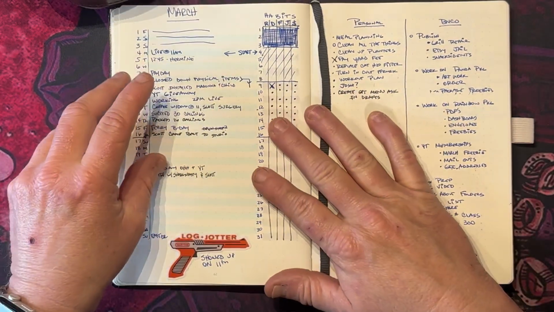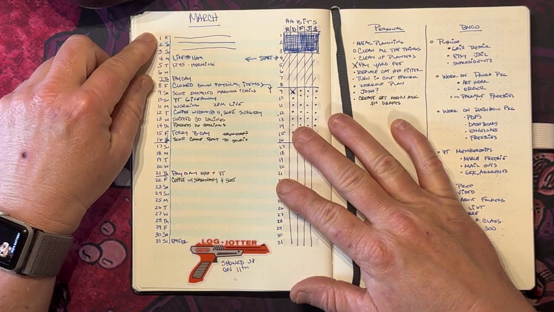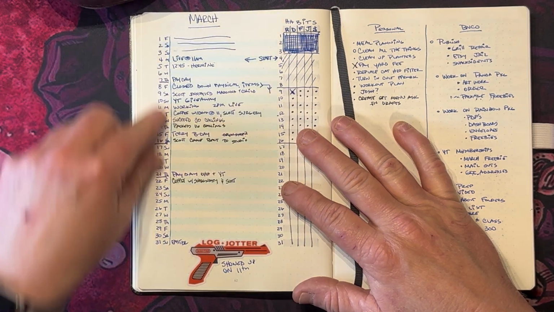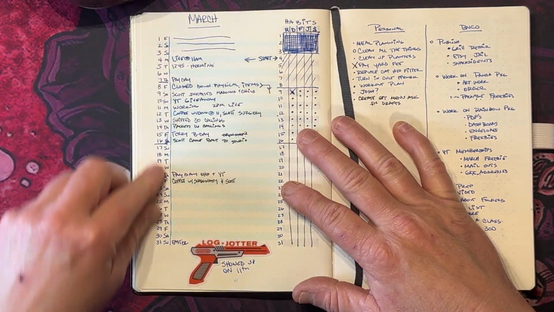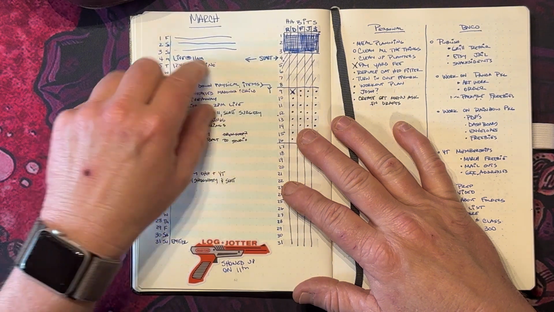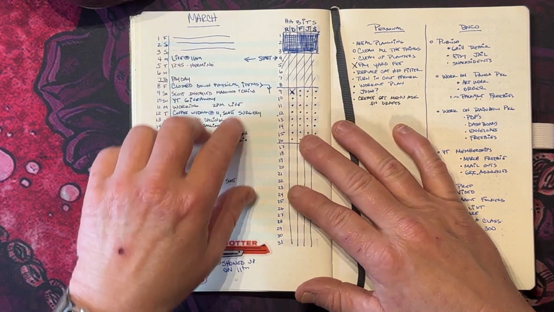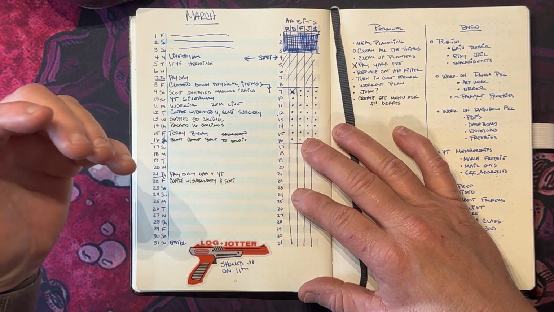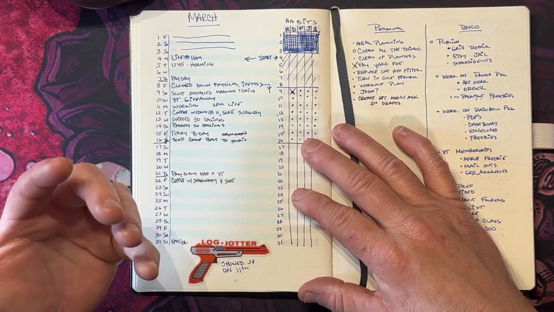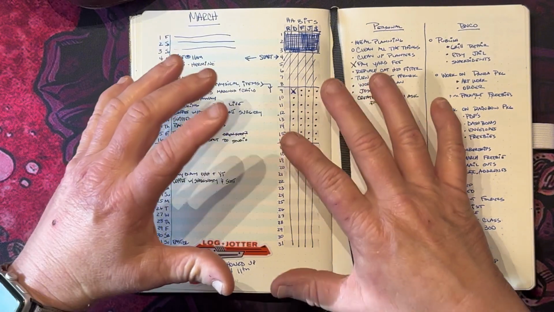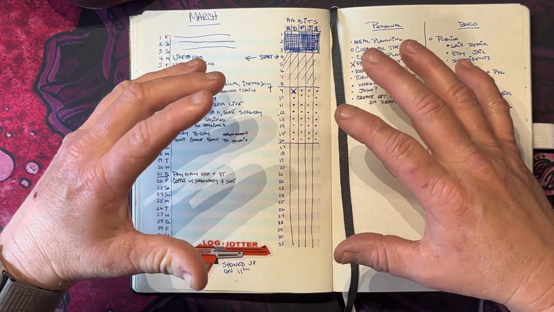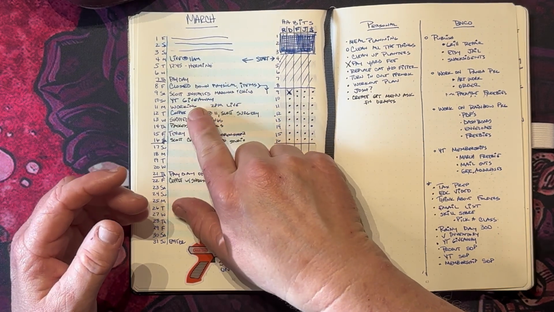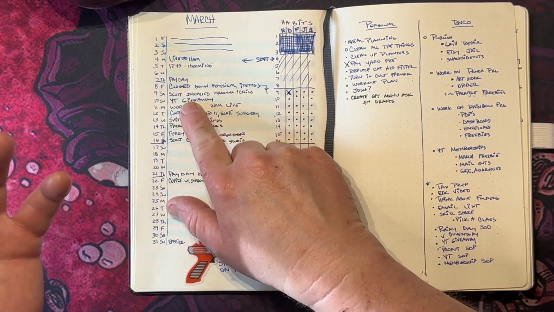The next page is a linear calendar. The days of the month, 1 through 31, with the day of the week next to that. And in this column here, I write down significant things that happened that day that I want to remember. If nothing happens, I usually just write down something I'm thankful for. This was the first month that I've been doing this intentionally, so I didn't get everything, but it's stuff like, okay, there's payday.